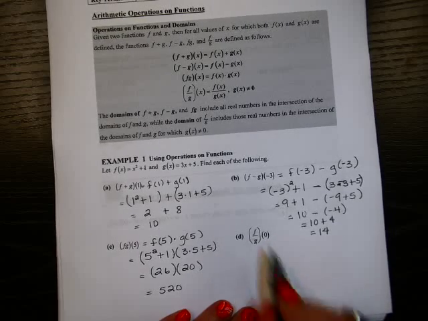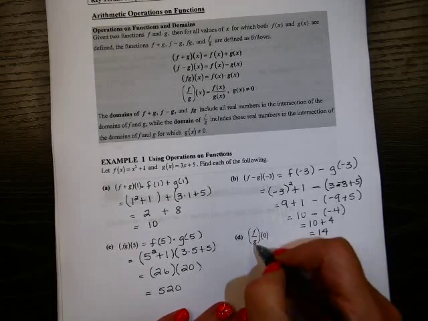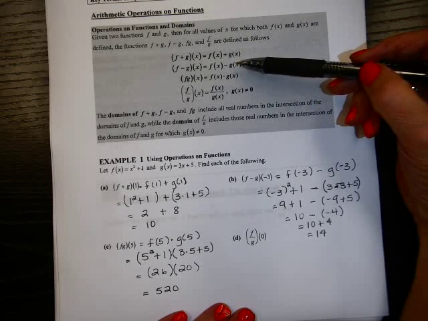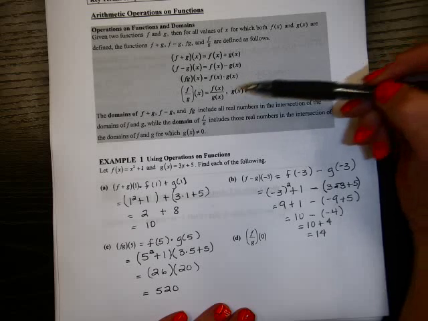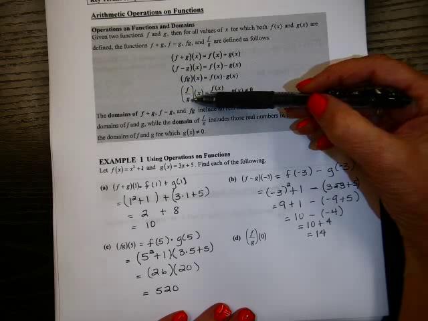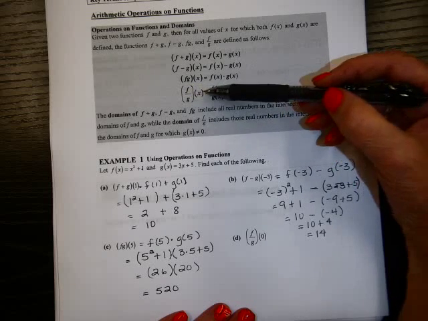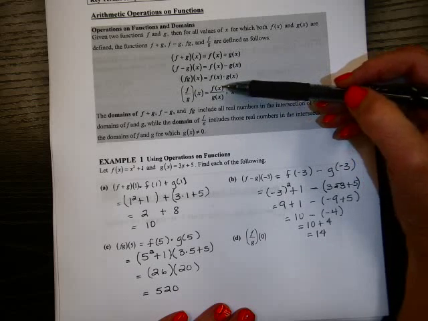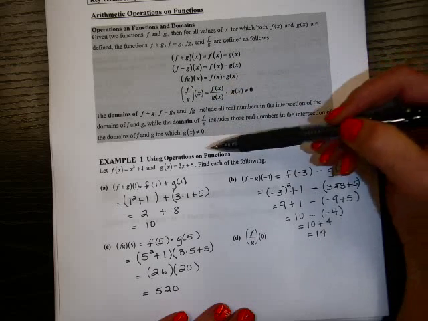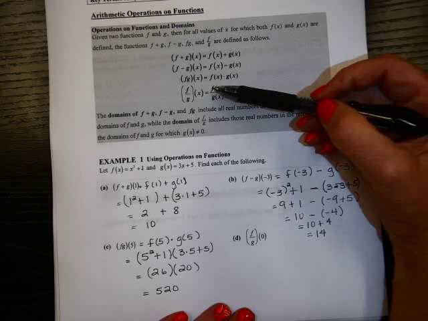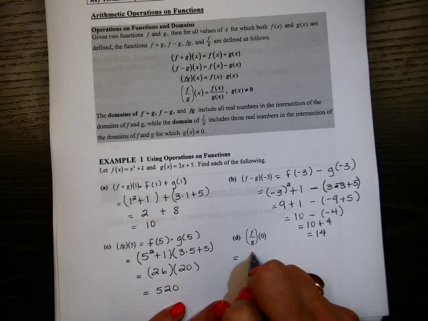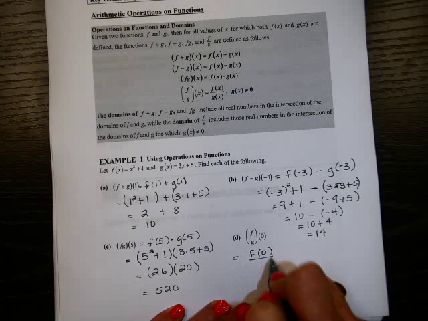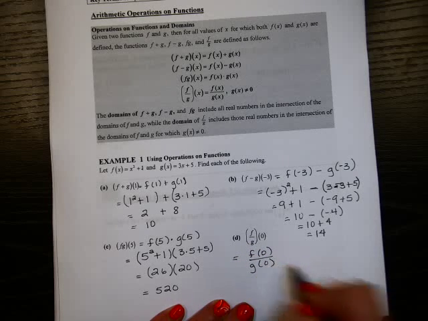Looking at D on example 1 is the division. So notice we've done addition, subtraction, multiplication, and now let's practice division. F over g, or f divided by g of x, means f of x divided by g of x. And in our case, it's of 0. So it's going to be f of 0 divided by g of 0.